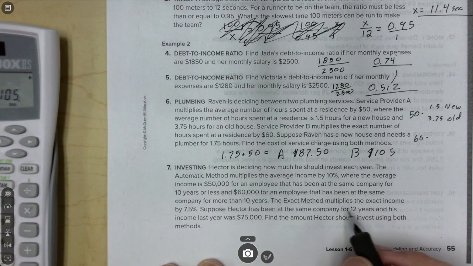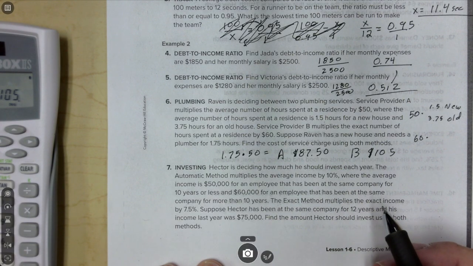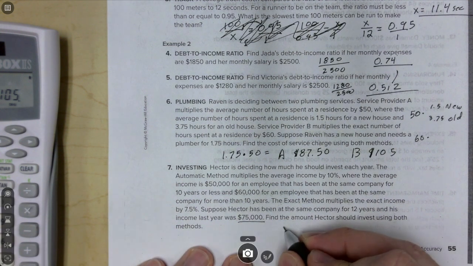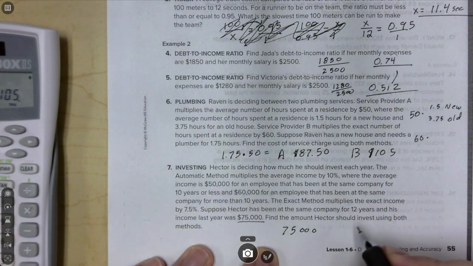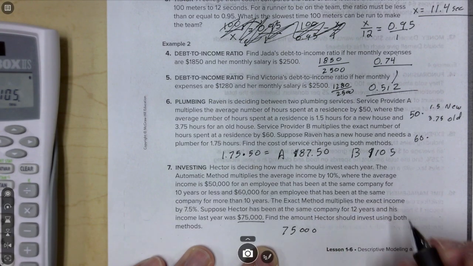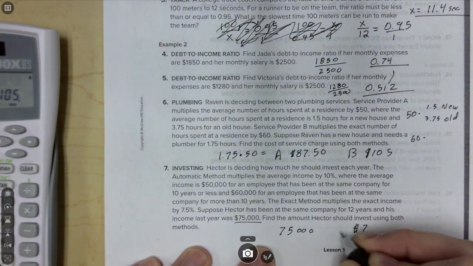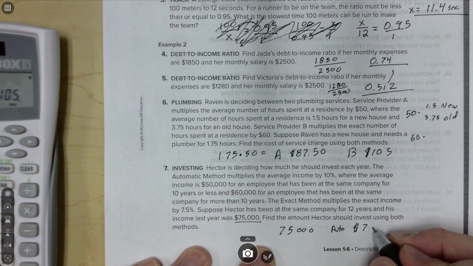All right. So, well, he made 75,000. The automatic method is 10%, so 10% of this is just take away one decimal. So, for the auto method, we're going to multiply this by 10%.